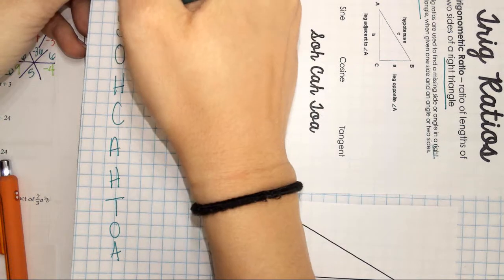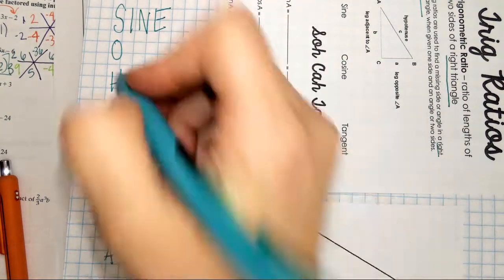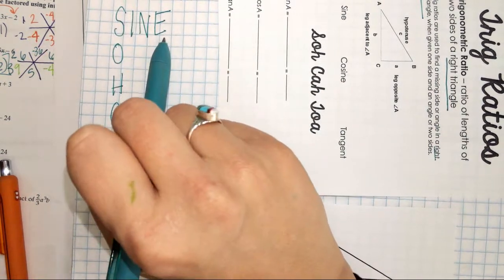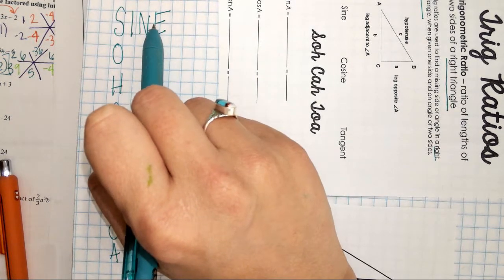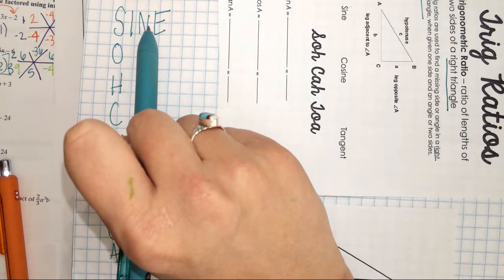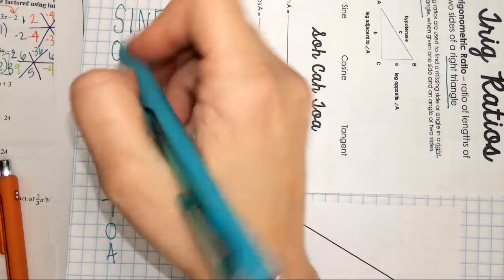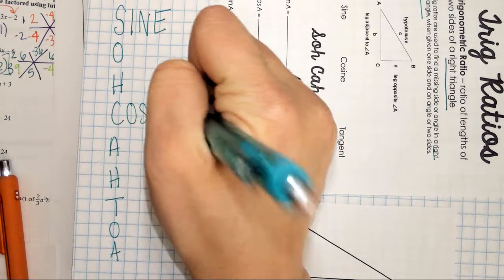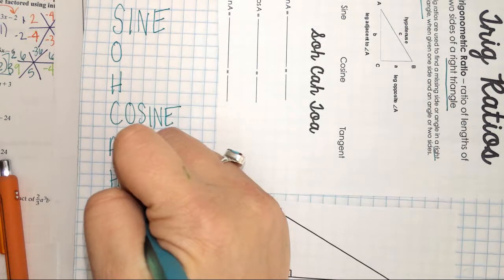All right, so the S stands for sine. S-I-N-E. This is how you spell the trigonometry ratio for sine. It's not sign like sign language or a street sign. It's sine like a mathematical operation. C stands for cosine. And T stands for tangent.